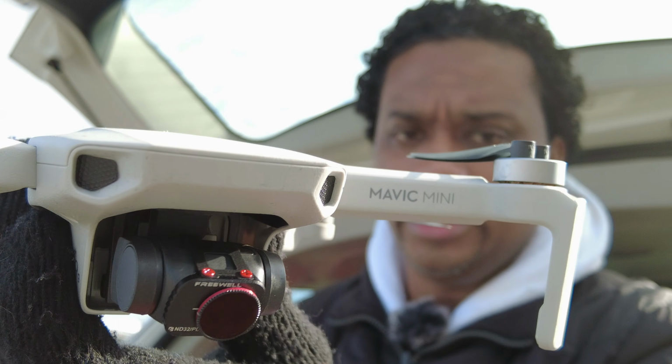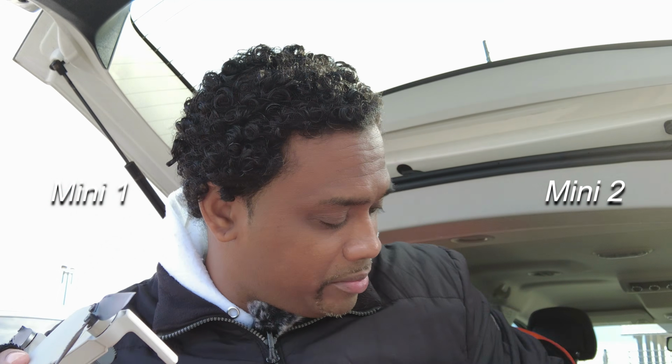This says Mavic Mini. What happened? He stole your filters? Hand them over, Mavic Mini.